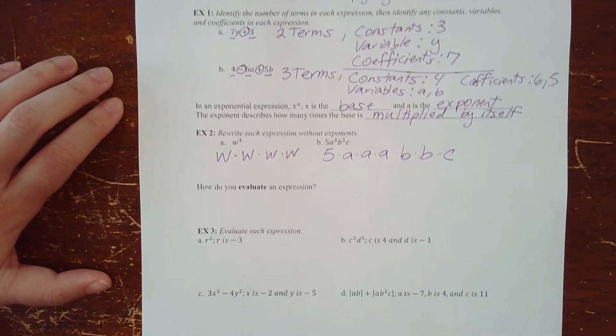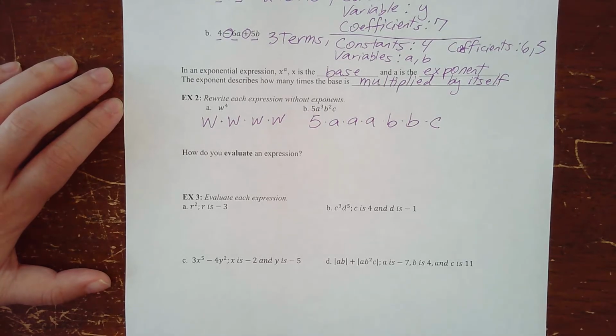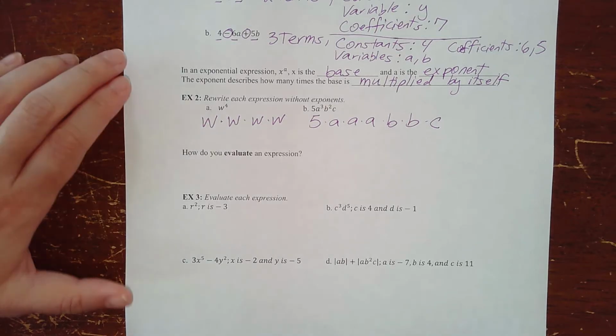Next little terminology is the word evaluate. Sometimes you're going to see that in the instructions. It's going to say evaluate each expression. And so what that means is that they're going to have an expression, and then they're going to tell you what the variable equals. You'll substitute that number in, and then use order of operations to get it down to just a number. Okay? So how do you evaluate an expression?